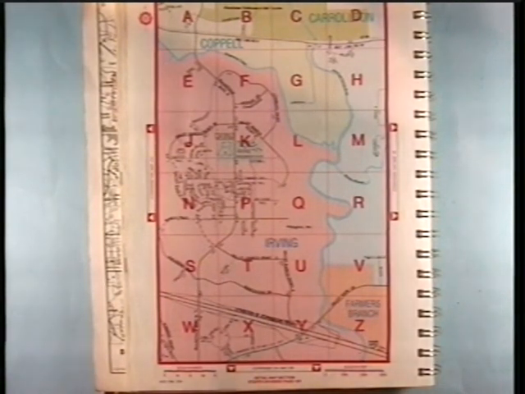Maps also have what's called legends, from which we can determine how far we have traveled or how far we must travel from one point to another, such as in this map, we can determine our distance in miles and our distance in feet.